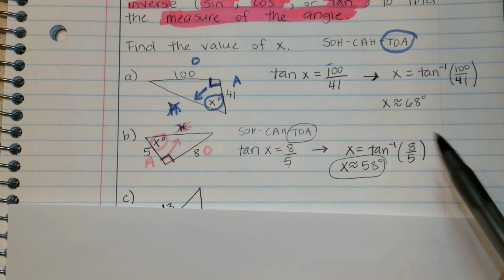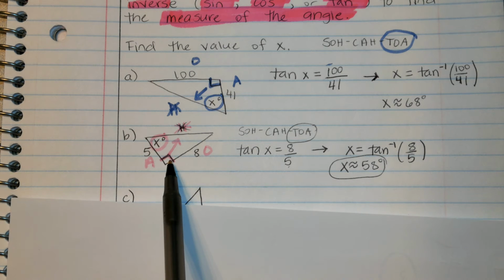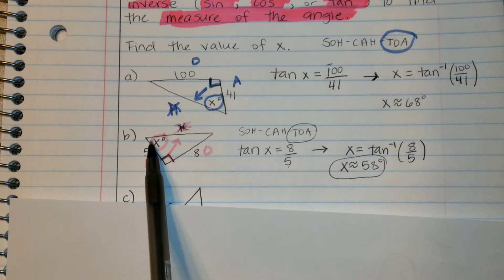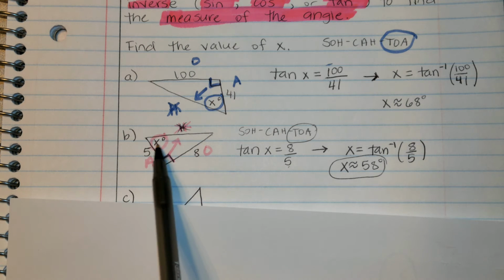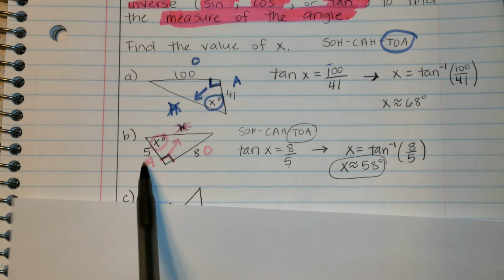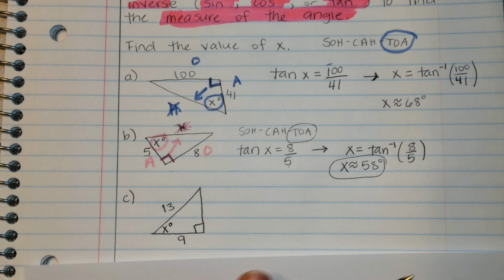So again, what you want to do when you first see your problem, I'll show you on the next one again. I always look at the right angle. I draw an arrow across to the hypotenuse. I circle the angle that's given, like I'm trying to find and solve for it. So it's this one, not that one. So from here, I label my O and my A. So let's go ahead and do that on this one. We have one more after this, so 2 more examples.